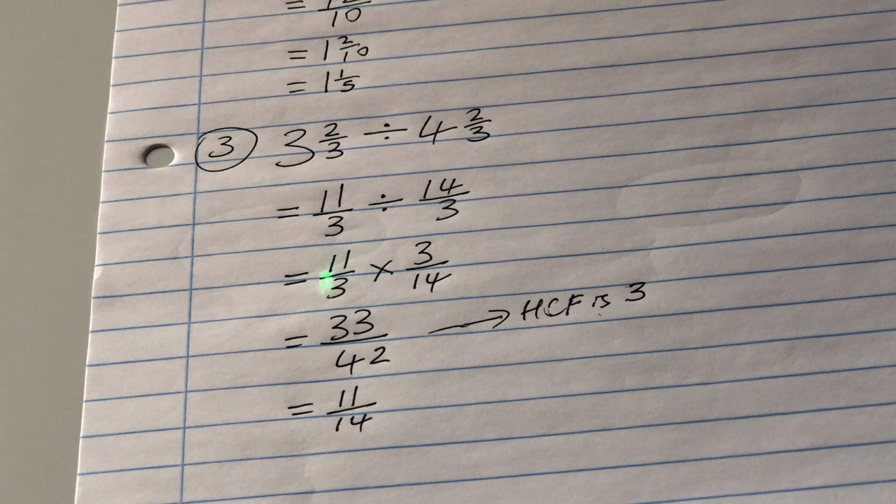Now, we can multiply numerator by numerator and denominator by denominator. 11 times 3 is 33. 3 times 14 is 42. And then we look for the highest common factor. In this case, the highest common factor is 3. How many times does 3 go into 33? 11 times. Into 42? 14 times. This is our final answer.